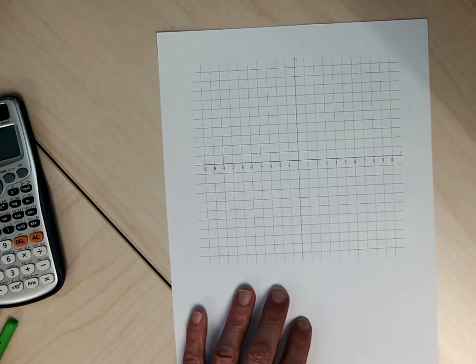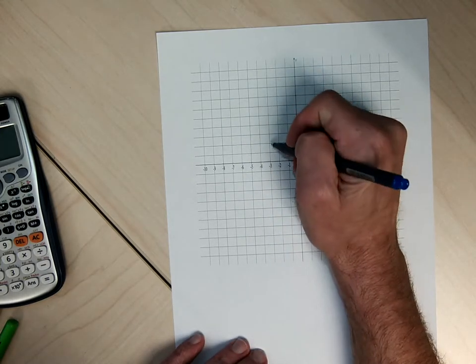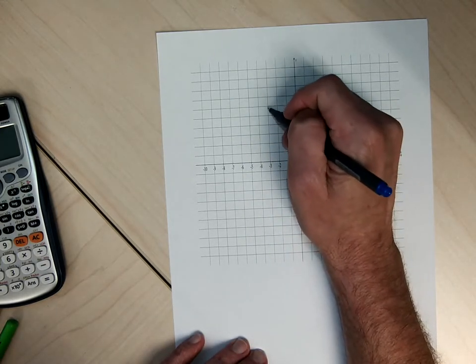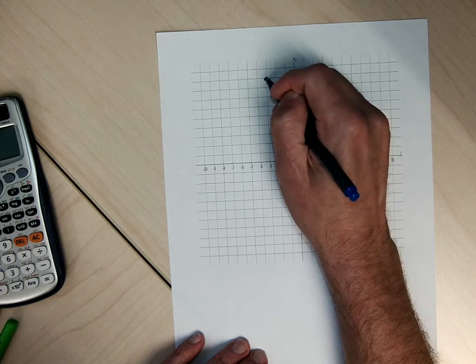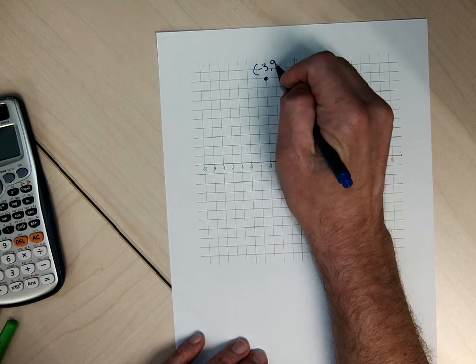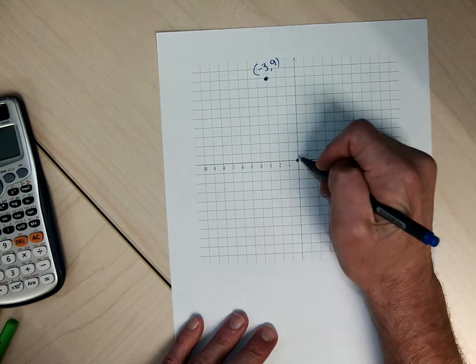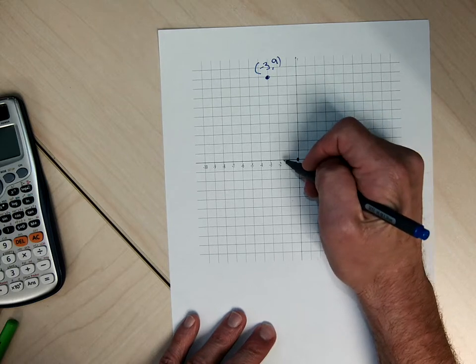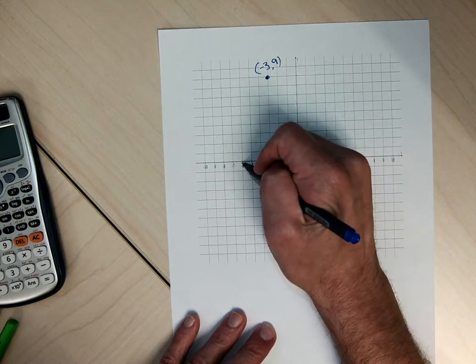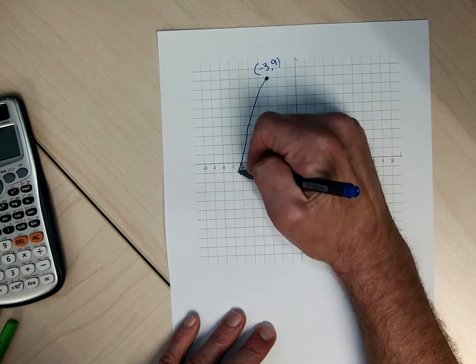So I'm going to make another graph of a parabola. I'm going to make the vertex at the point (-3, 9), and I'm going to make it go through the points (0, 0) and (-6, 0), like a nice narrow parabola that looks like this.